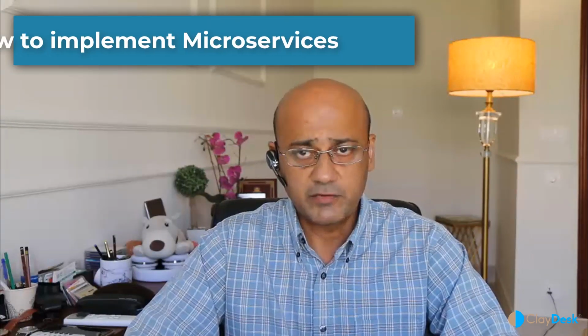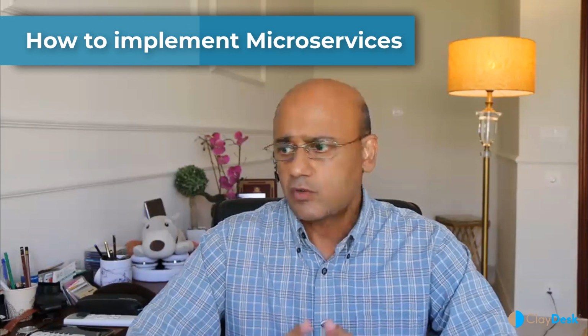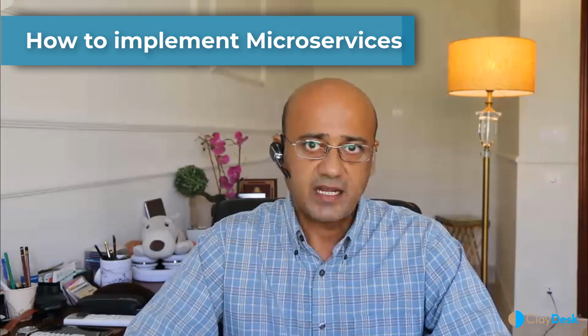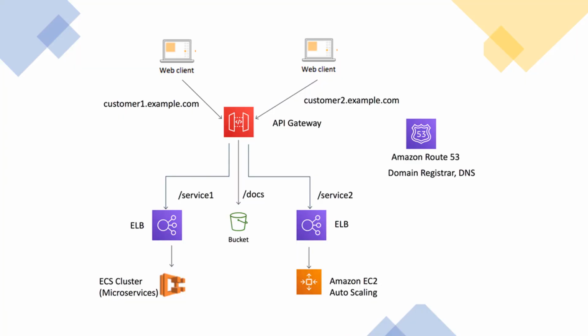Welcome, everybody. Now let's take a look at how to implement microservices. We often say that APIs are the front doors of microservices, right? By that, we mean that APIs serve as the entry point for application logic behind a set of programmatic interfaces, and typically a RESTful web services API.